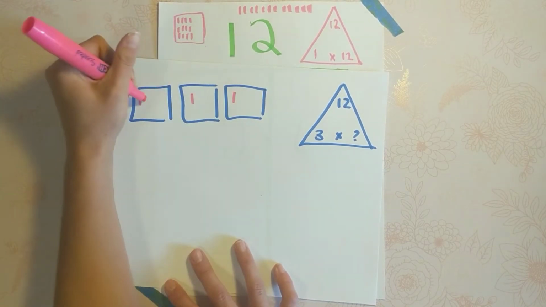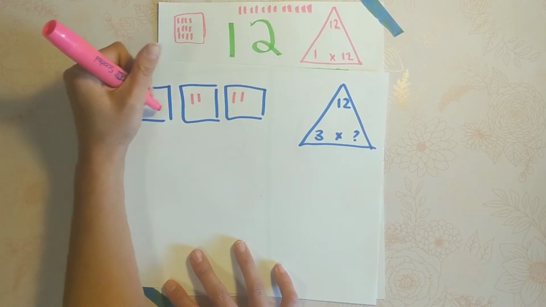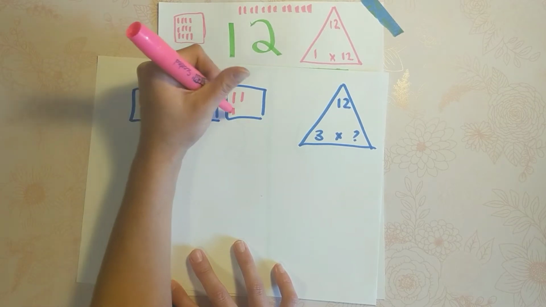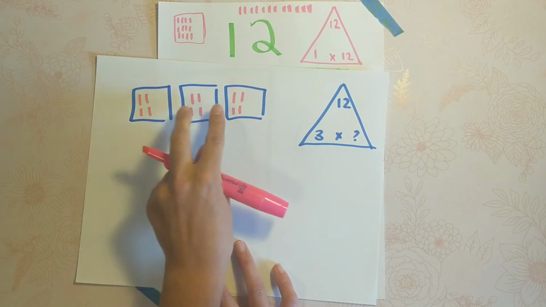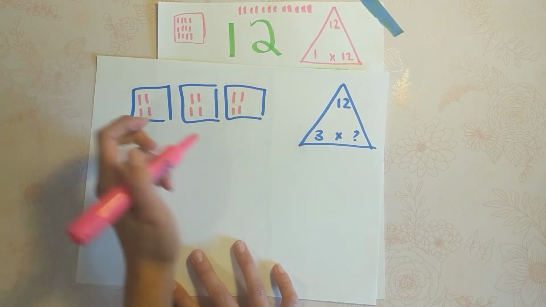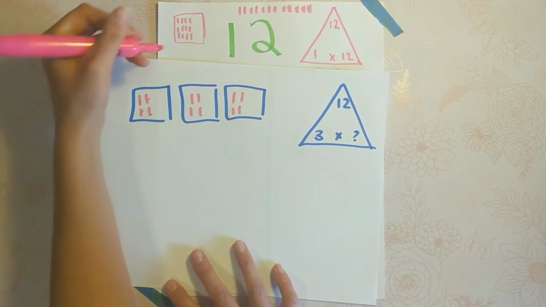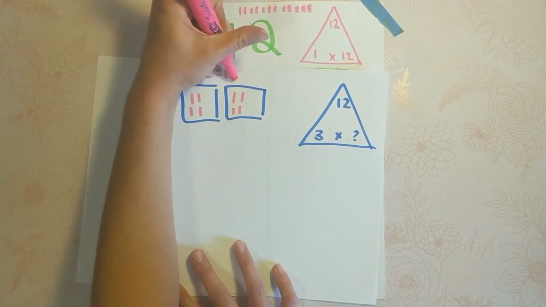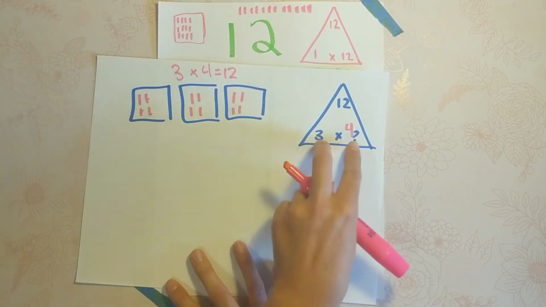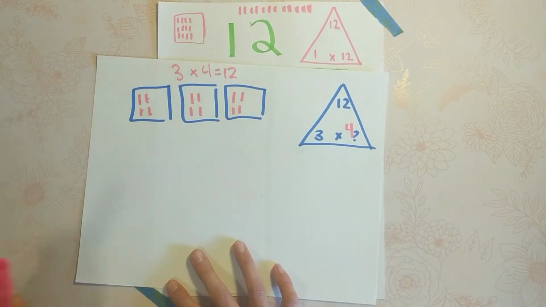1, 2, 3, 4, 5, 6, 7, 8, 9, 10, 11, 12. I have equal groups in here, so yes, 3 times something got us to 12. 3 groups with 1, 2, 3, 4 in each. That means 3 times 4 equals 12.